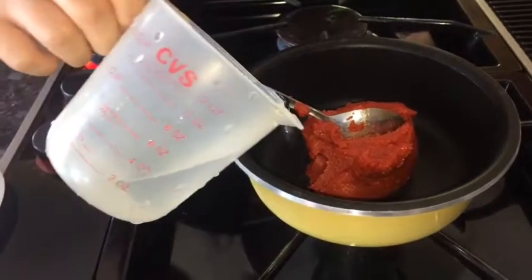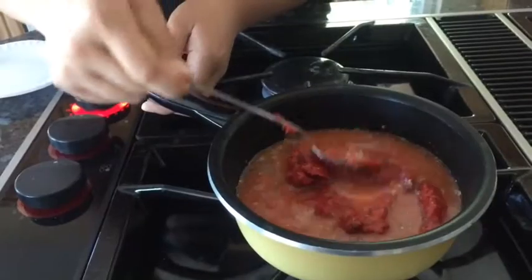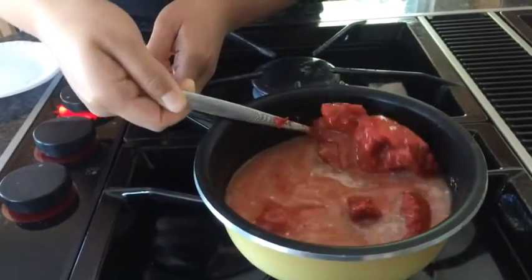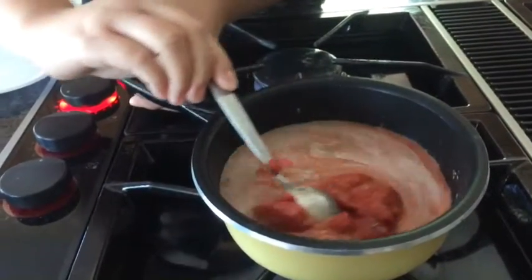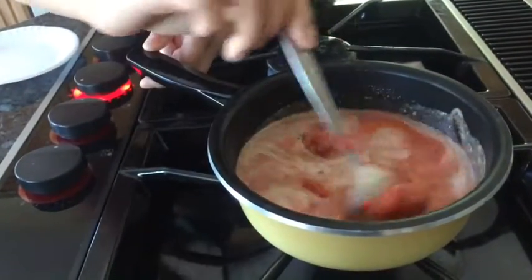In a small saucepan, combine all ingredients. The sauce mixture is homogeneous. Bringing it to a boil is endothermic because the sauce takes in the heat from the pan. Mix well and stir constantly until bubbly.